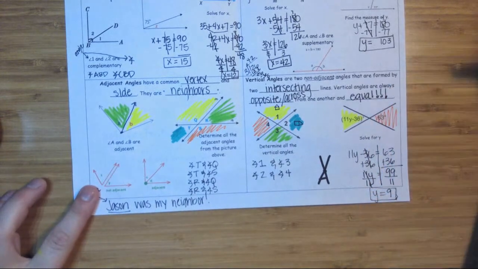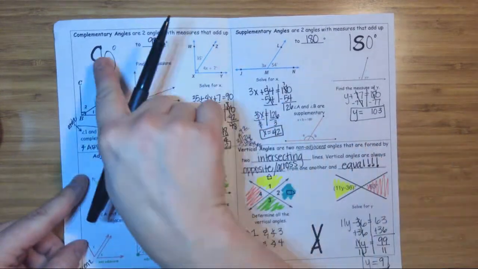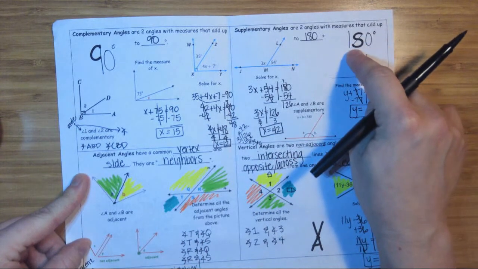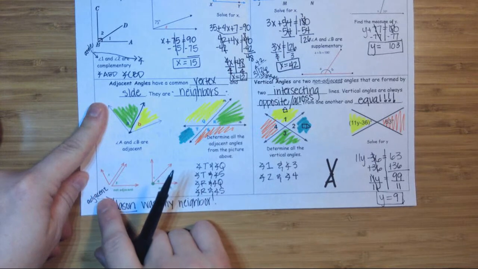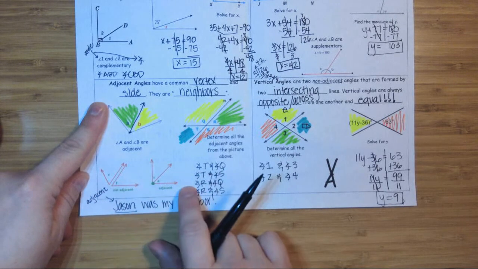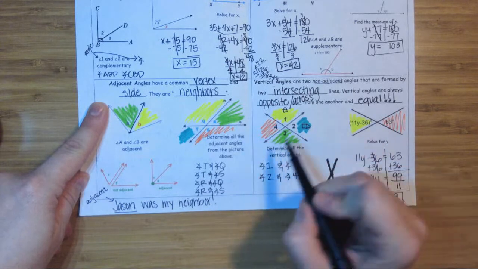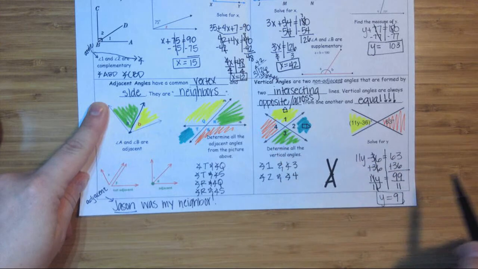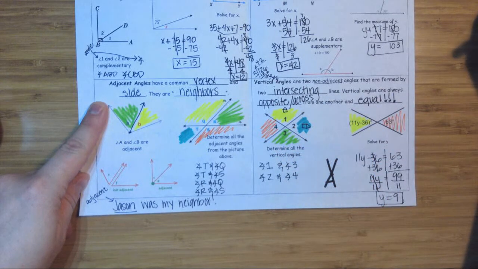These are your notes for angle relationships. So complementary, you can turn into a 9 for 90. Supplementary, you can turn into an 8 for 180. Jason was my neighbor, so he was adjacent to me. It's angles that are neighbors. And vertical angles are angles that are across from one another. Notice they make a V and an A, vertical angles. Okay? And vertical angles are always equal. Always, always, always.